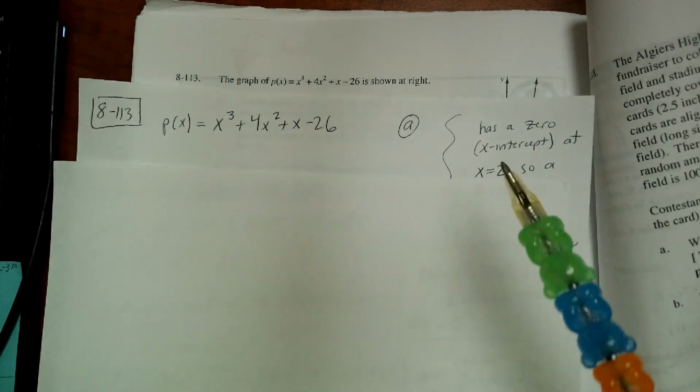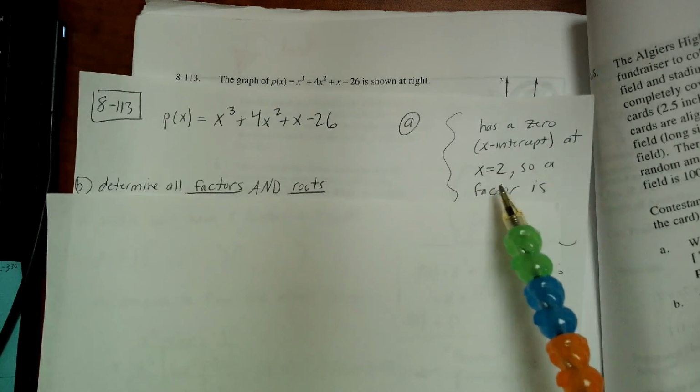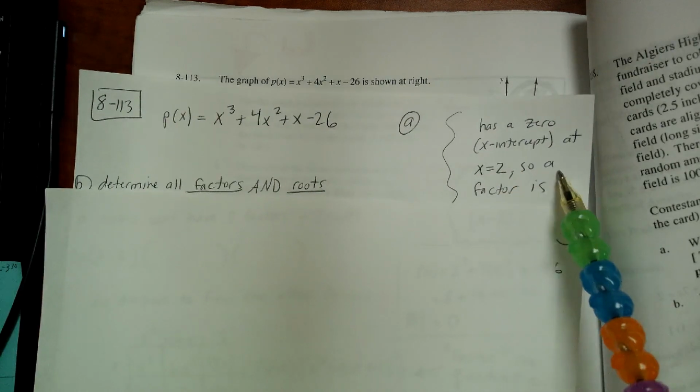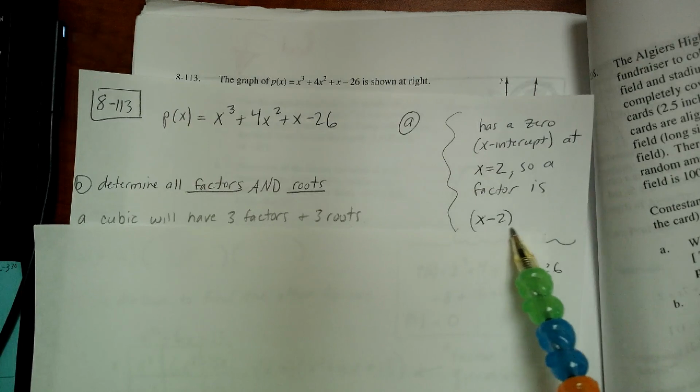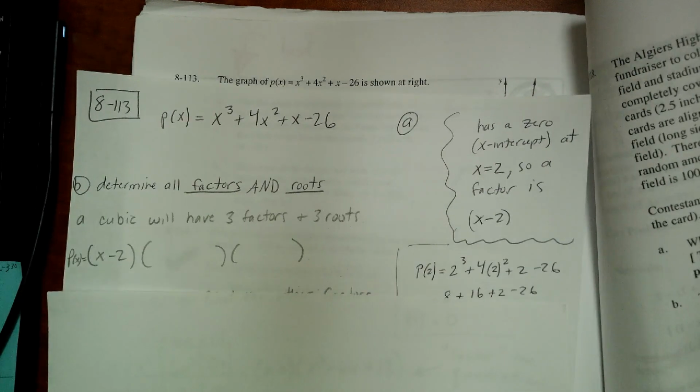I wrote some little notes here. I noted that we have a 0 or an x-intercept at x equals 2. So a factor is going to be x minus 2, and that's what they want you to write for the answer.